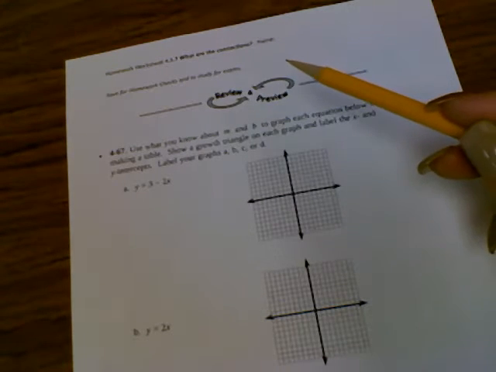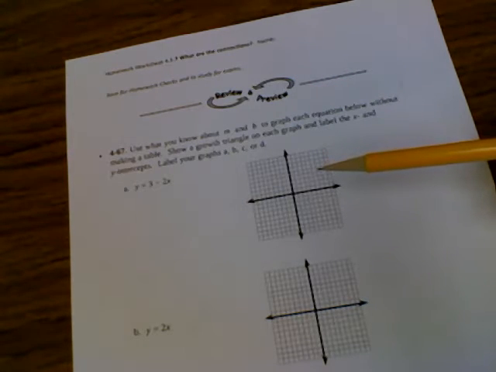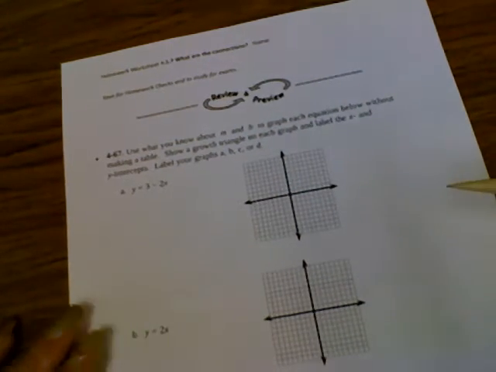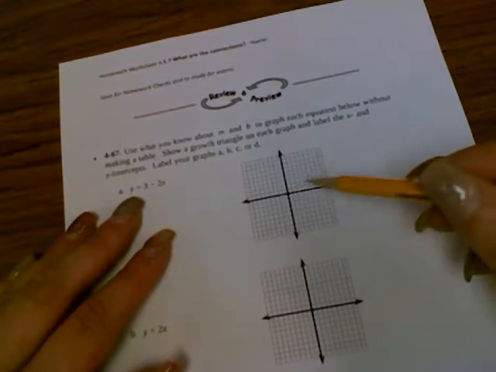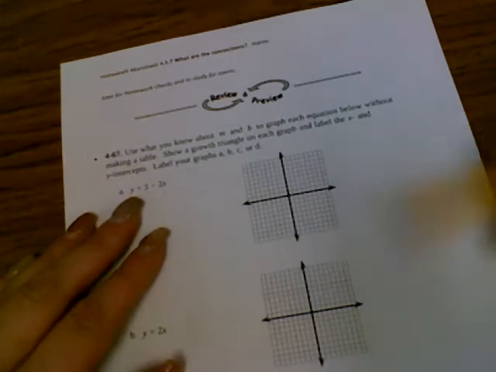We are doing homework for 4.1.7. So, last lesson of the chapter. You should be getting ready for the test soon. For number 67 here, it gives us a rule. We have to graph it, and we can't do a table. So, graphing without a table.